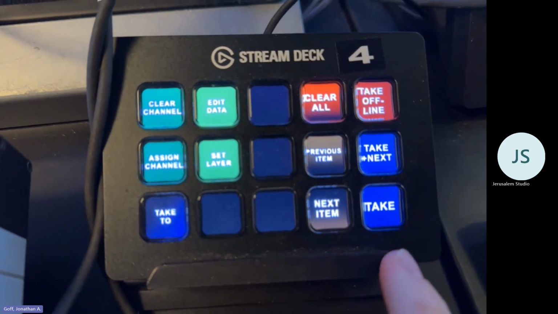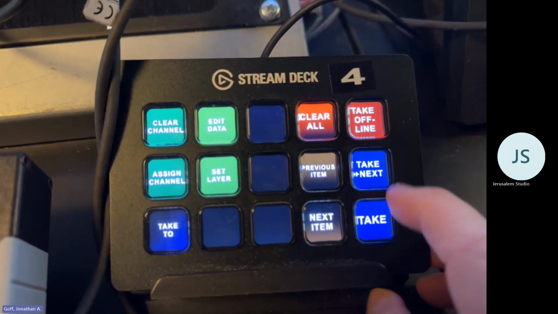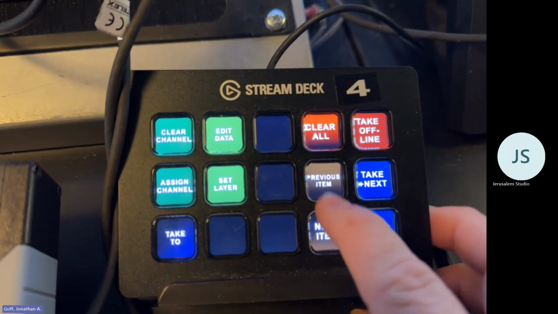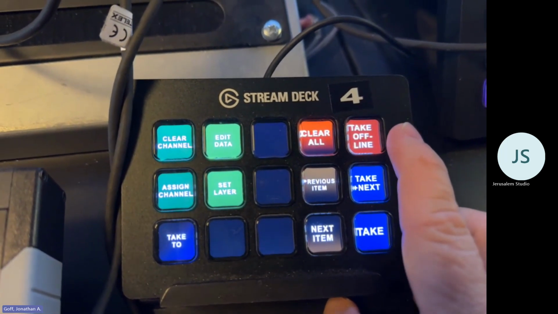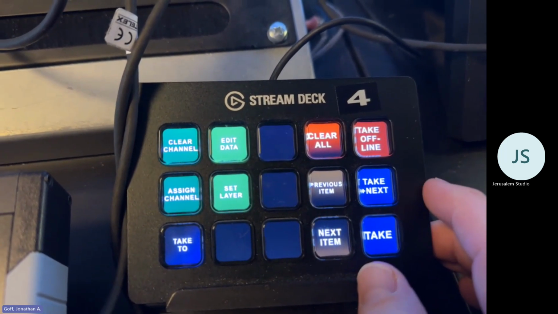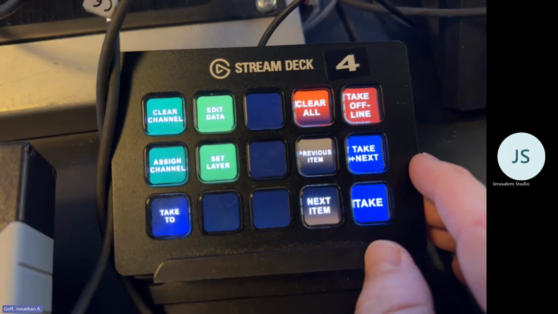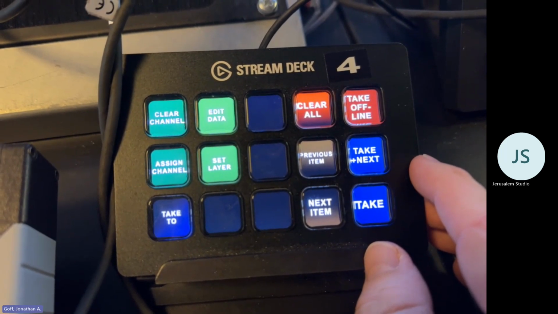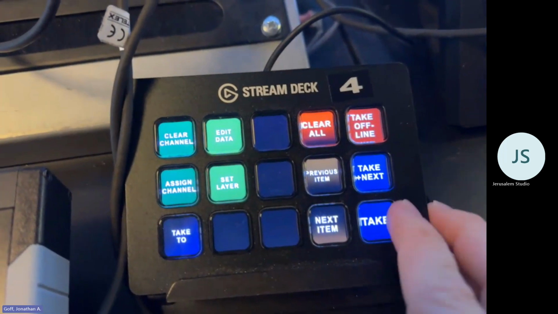Okay, so we have take offline, take next, and take. These are the main three that we'll be using. Or I guess I five: previous next item as well. But for most of the shows, like JD, we'll have currently just 5 graphics. We'll have Chris in there 4 times, and then cbnews.com at the end. Recording my voice? Yes, okay, great.